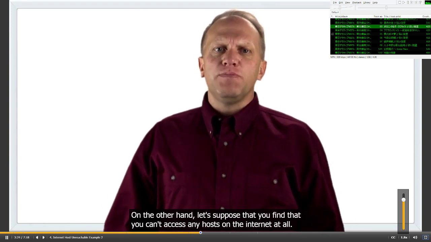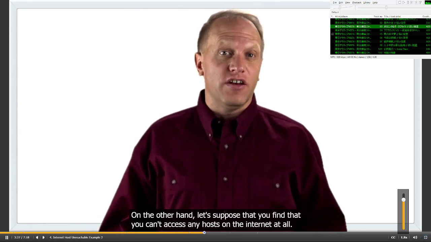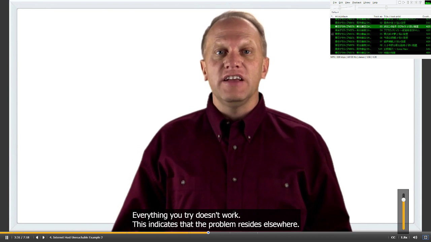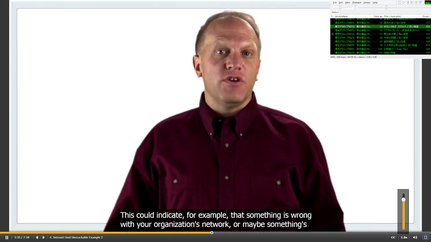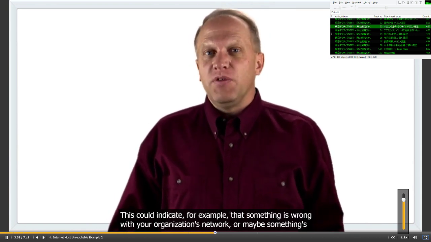Now, on the other hand, let's suppose that you find that you can't access any hosts on the internet at all. Everything you try doesn't work. Now, this indicates that the problem resides elsewhere. This could indicate, for example, that something's wrong with your organization's network, or maybe something's wrong with your organization's connection to the internet.